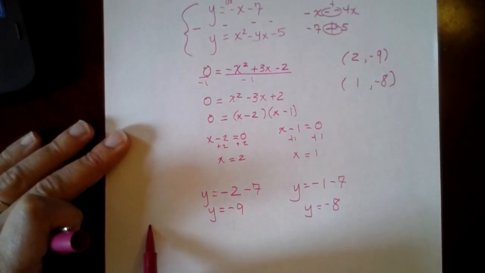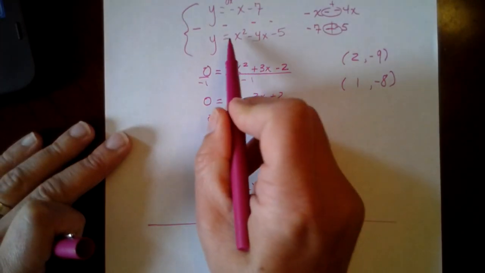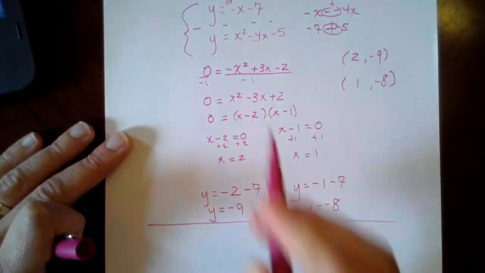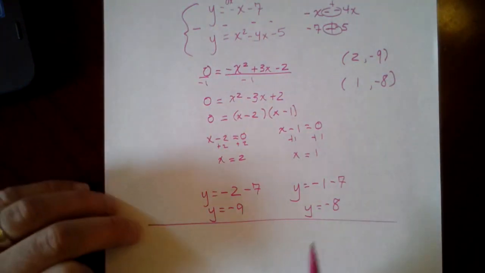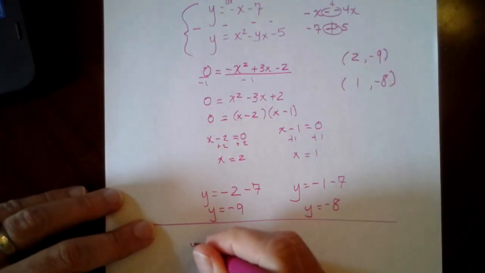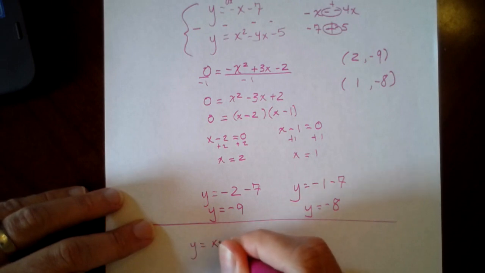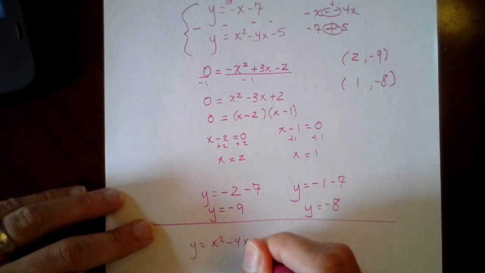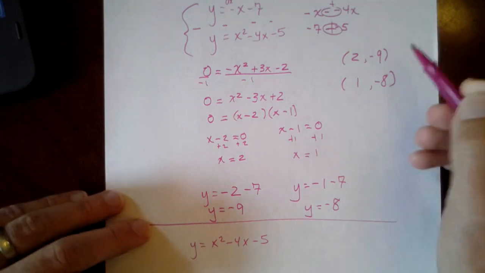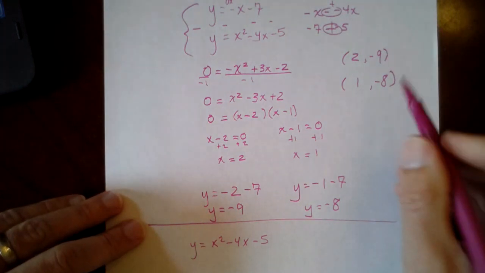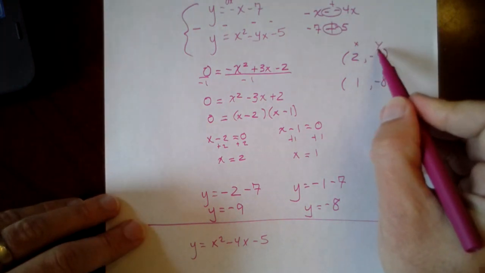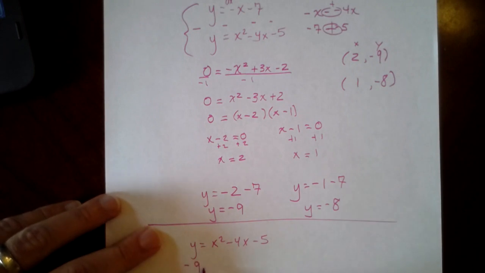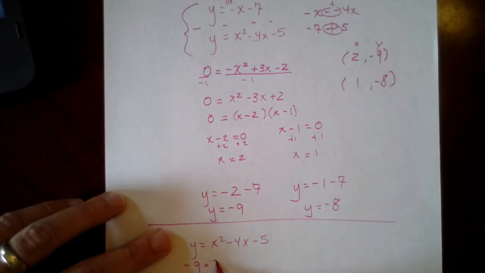Now, to prove it, we can plug them both into the quadratic equation. All right. So if I have y equals x squared minus 4x minus 5, I'm going to take my first ordered pair. All right. This is my x. This is my y. I'm going to plug in negative 9 should equal, when I square 2, subtract 4 times 2 and take away 5.